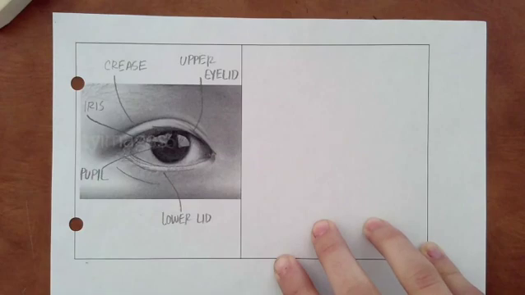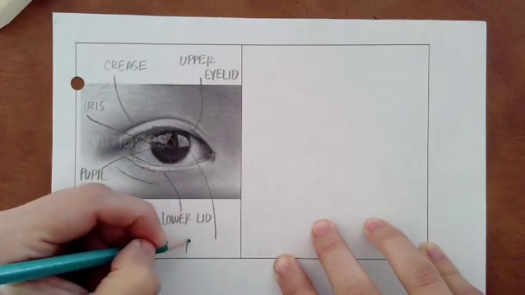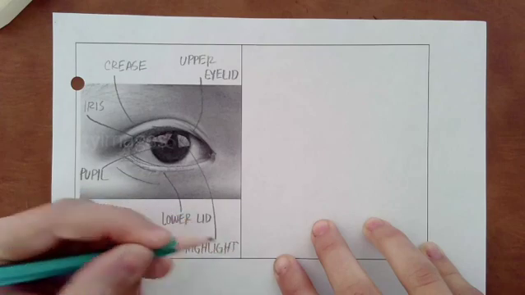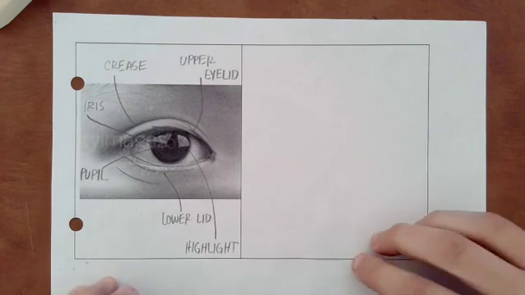And then we have the highlight. There will always be some sort of highlight in your eye. That is what gives you life. The only time you will not have a highlight is if you are completely in the dark, and at that point you probably wouldn't be drawing a portrait because you wouldn't even see the person.